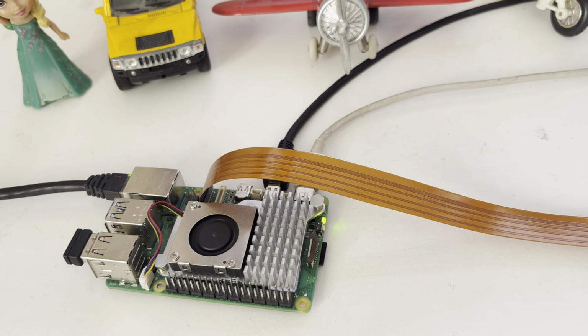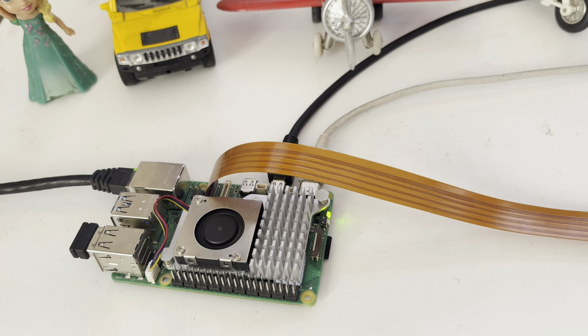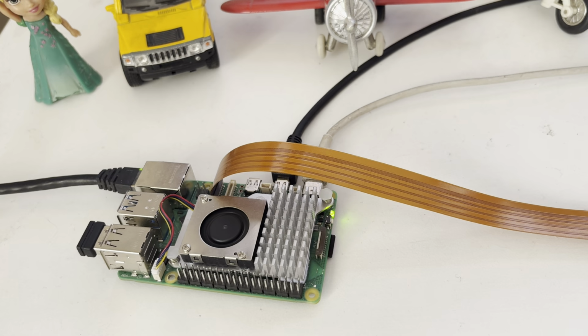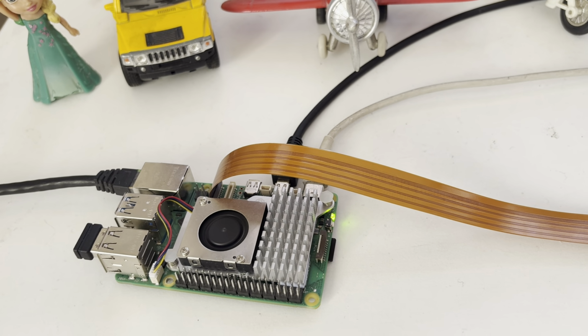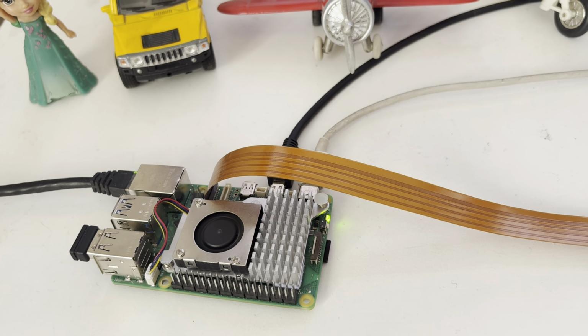It can detect multiple objects in images. Here I'm using a live camera feed. You can use videos also.